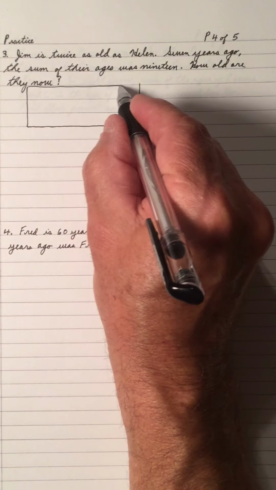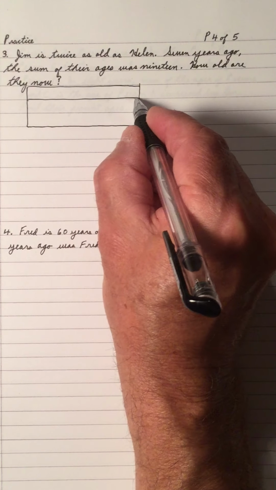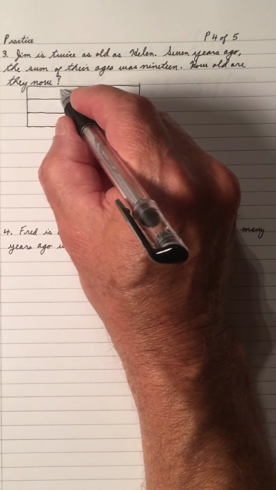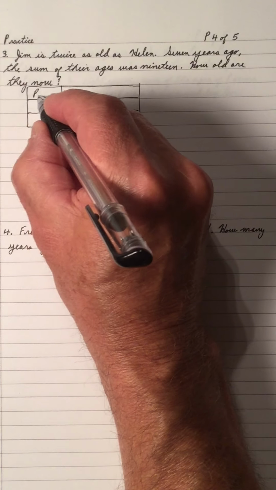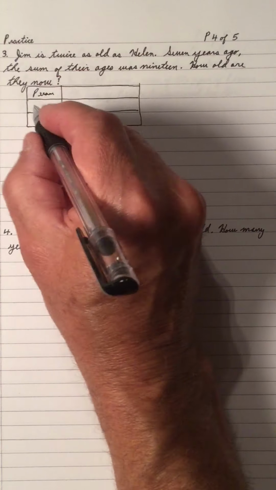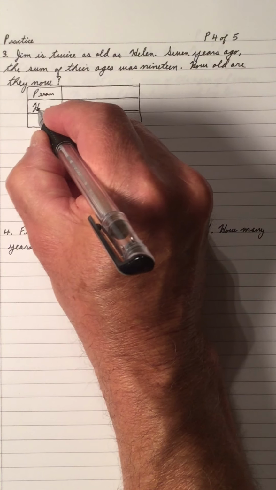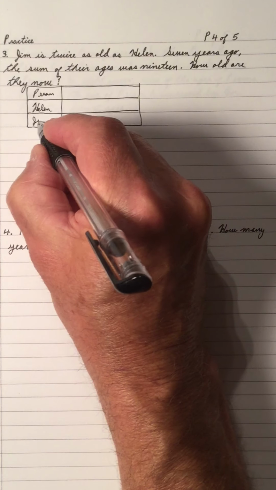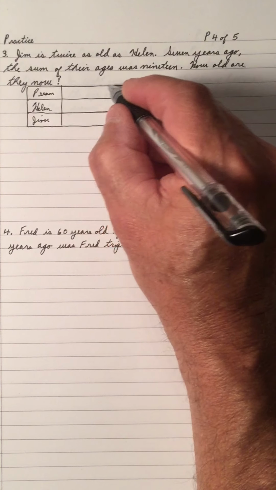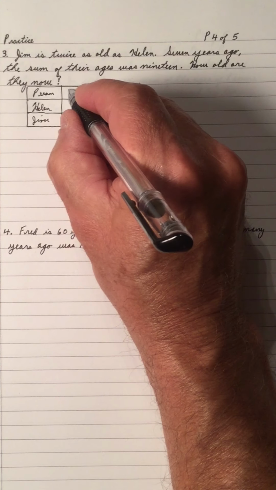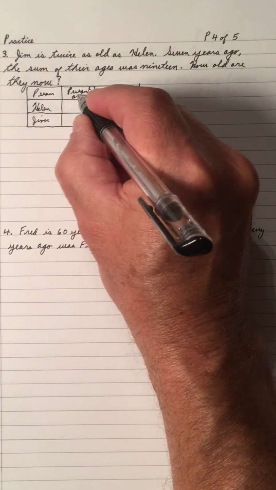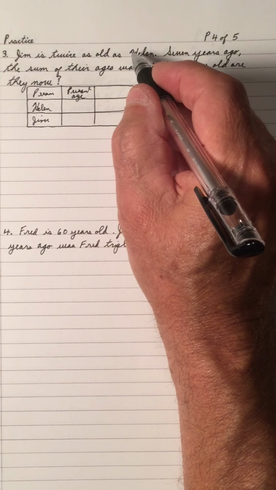And we have the top row, which is there. And we have 2 people, so we have 3 rows all together. So we have the people in the first column. You want to go with Helen first because Helen is on the right. You can put Jim first, but because Helen is on the right, I'll put Helen first and then Jim. And this column right here is the present age. Present age comes from the first sentence.